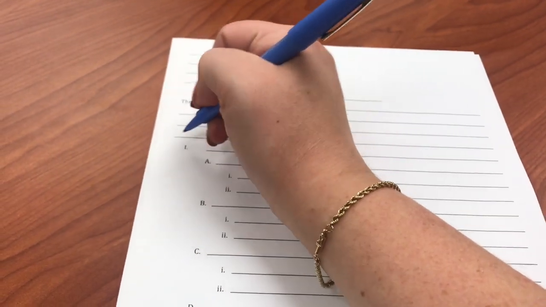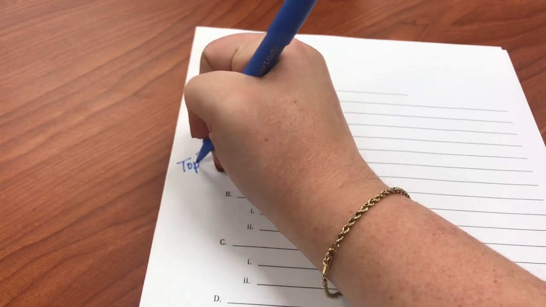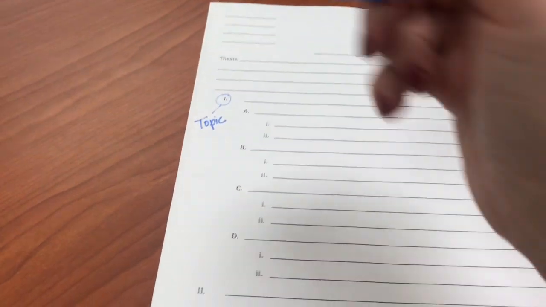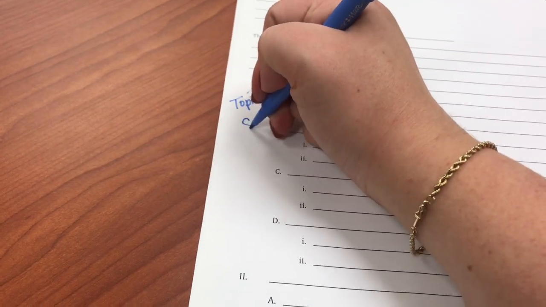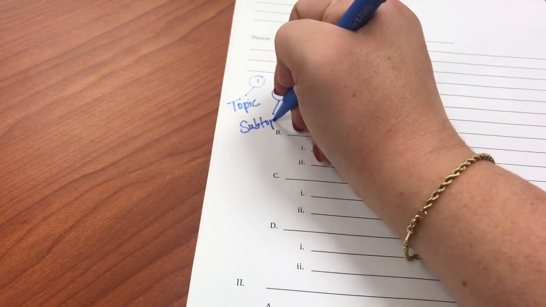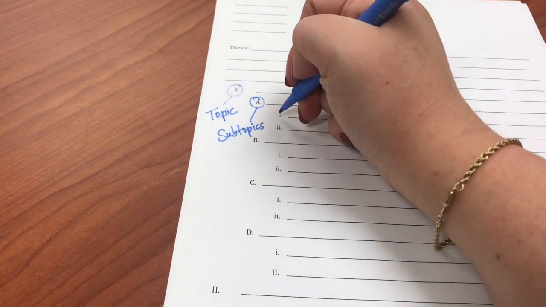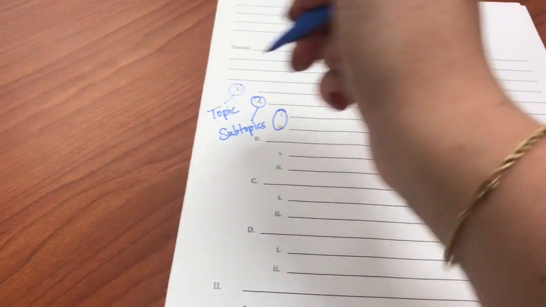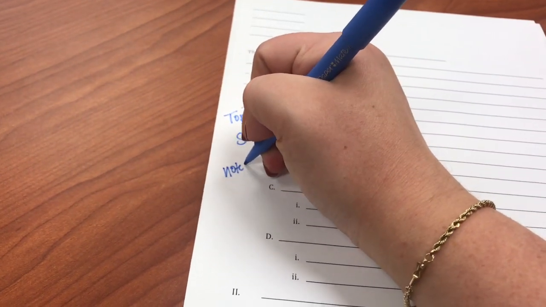So this is a topic. These are subtopics. And then these are going to be note cards.